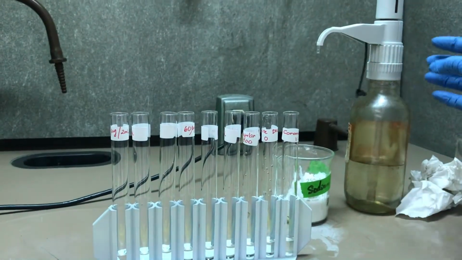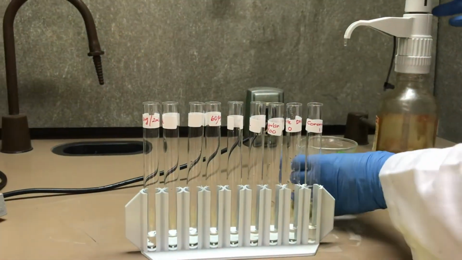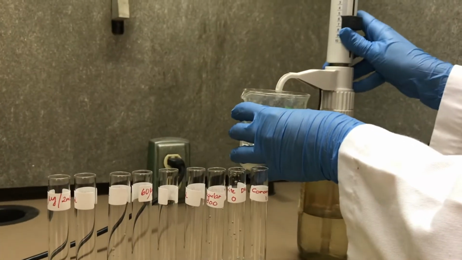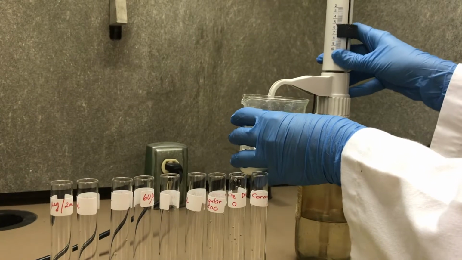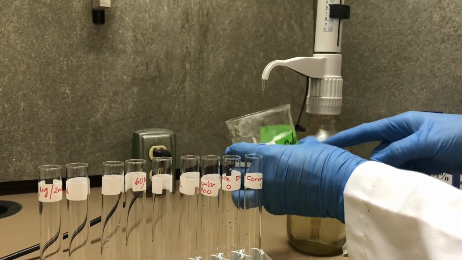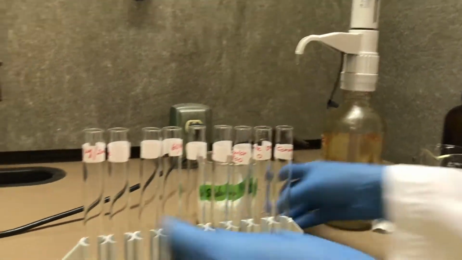We're going to add 5 milliliters of sulfuric acid into each test tube. But before doing that, we need to pipette the sulfuric acid into the sodium bicarbonate.